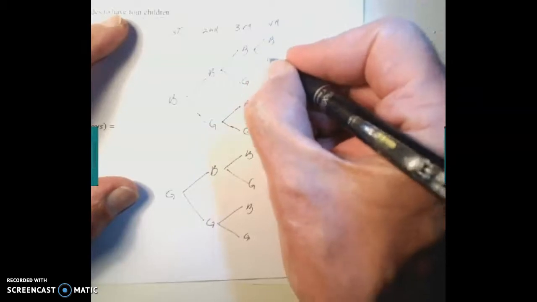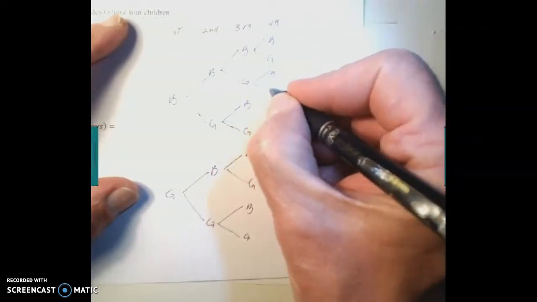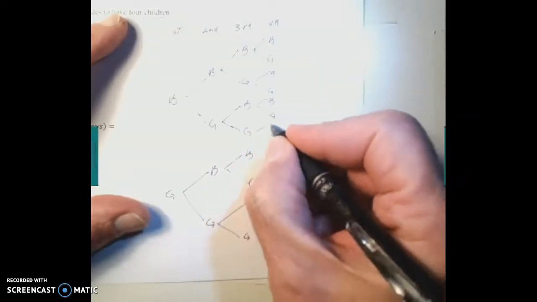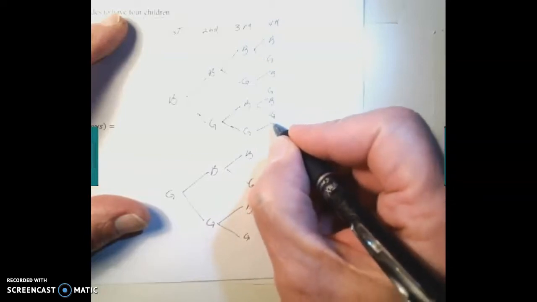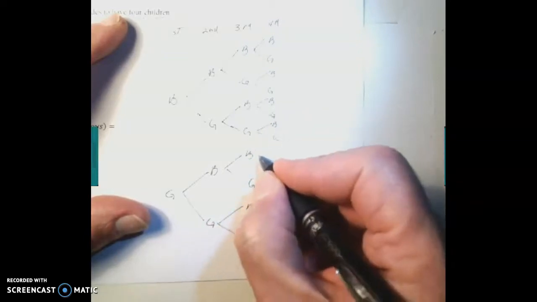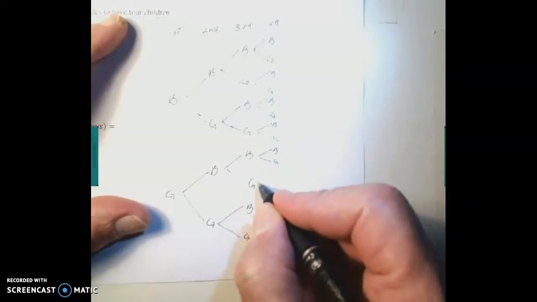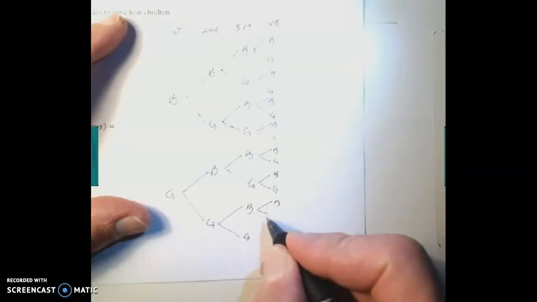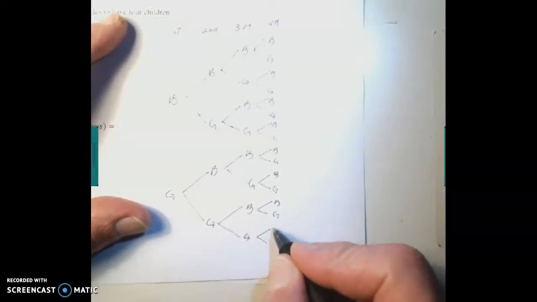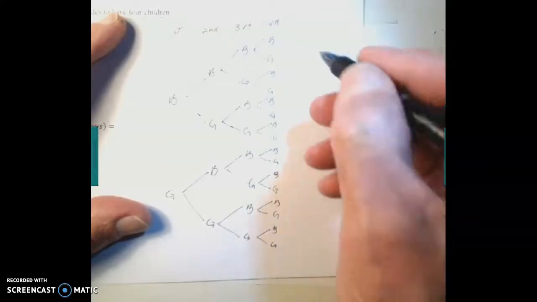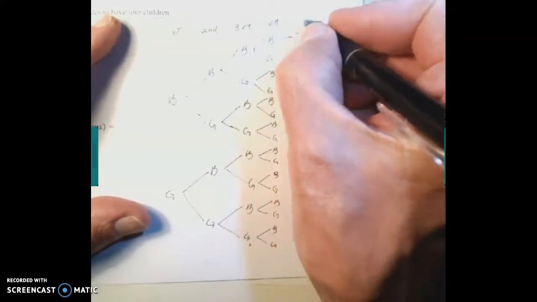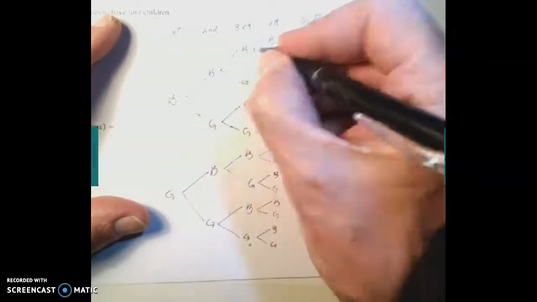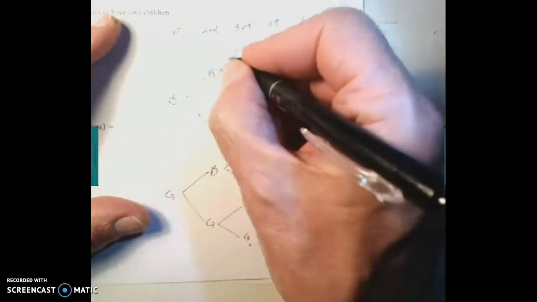And boy, girl, boy, girl. And this is where you end up needing the space that you tried to give yourself at the start. Boy, girl off of each one of these. And then the important thing is take it that last step and make the list of possible outcomes. This would be, and you just follow the branches across.